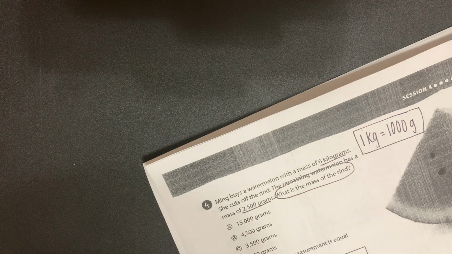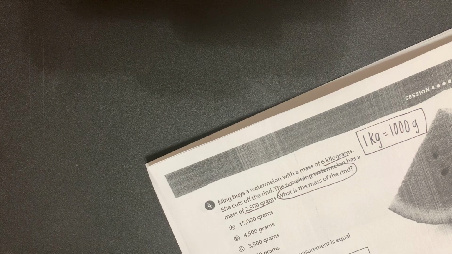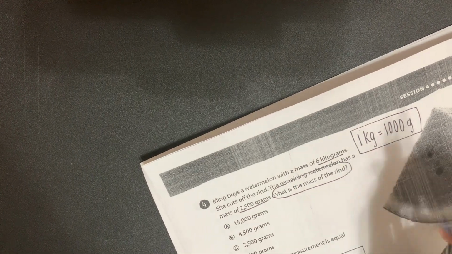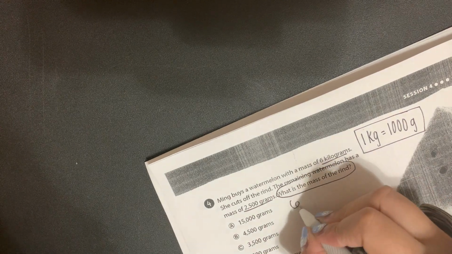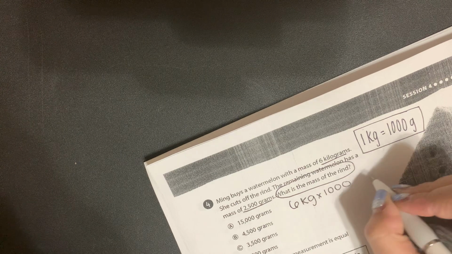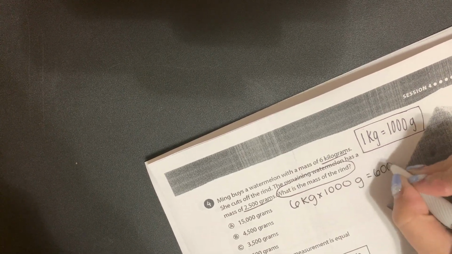So, we already know it's 6 kilograms altogether, right? The watermelon itself is 6 kilograms, but we need to convert kilograms into grams. So that means we're going to do 6 kilograms times 1,000 grams, which is going to give us 6,000 grams.